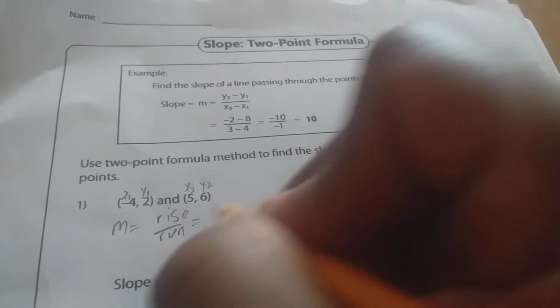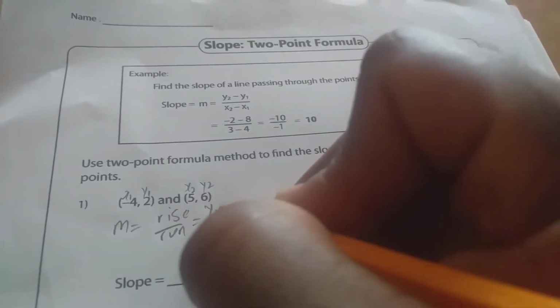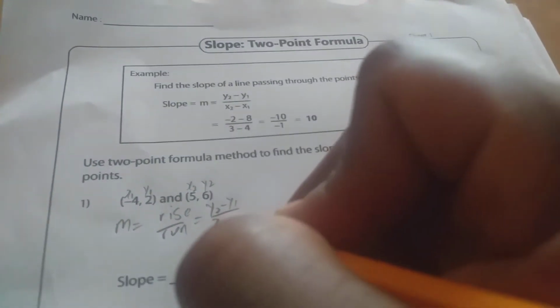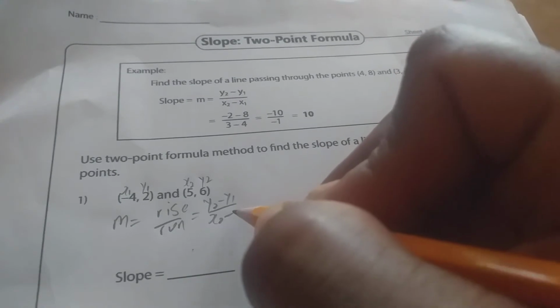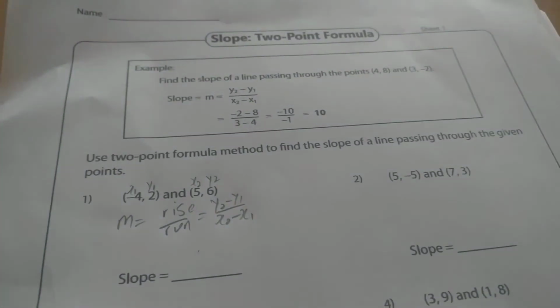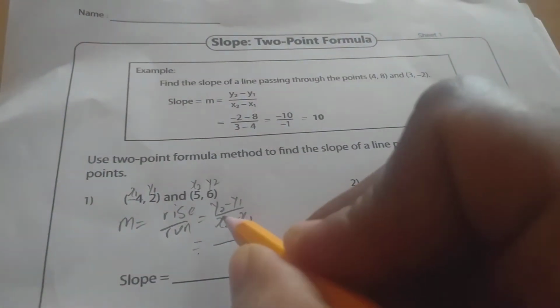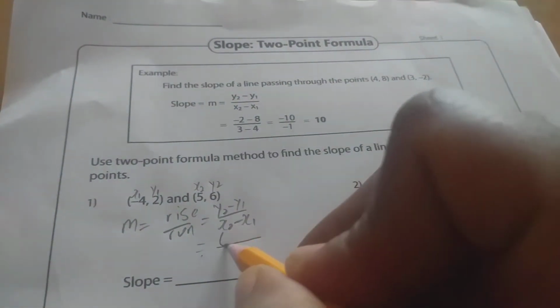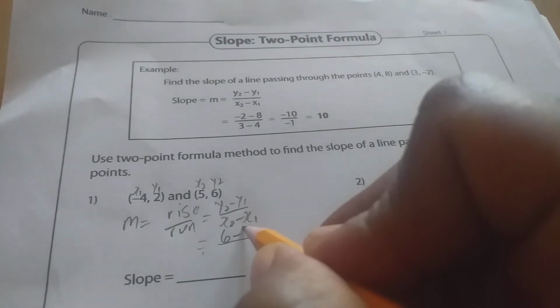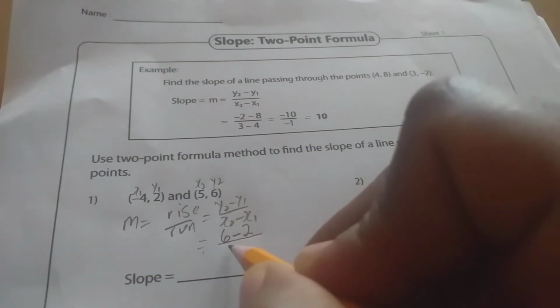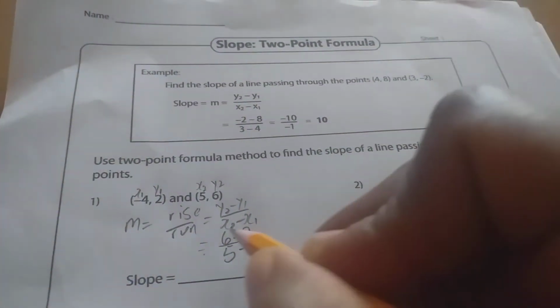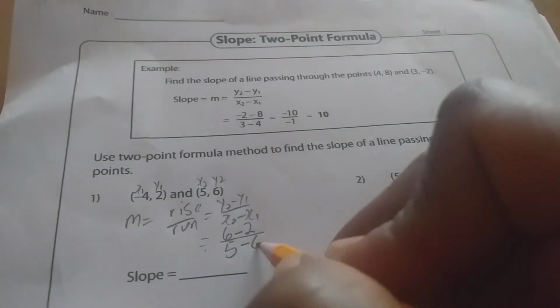My gradient, which is rise over run, and rise is the same as y2 minus y1 over x2 minus x1. So then my values, I simply plug them in to get my slope. It is my y2, which is 6, minus my y1, which is 2, over my x2, which is 5, minus my x1, which is negative 4.